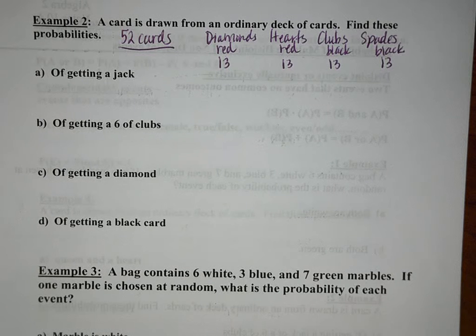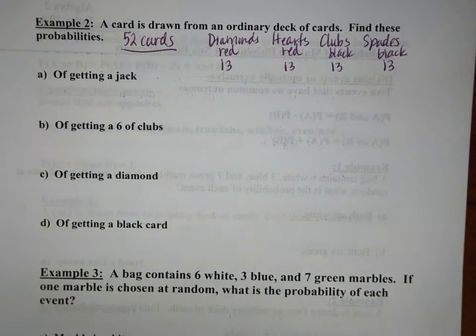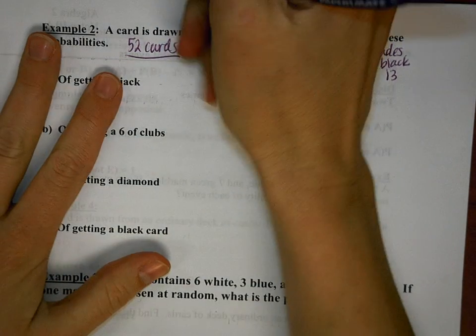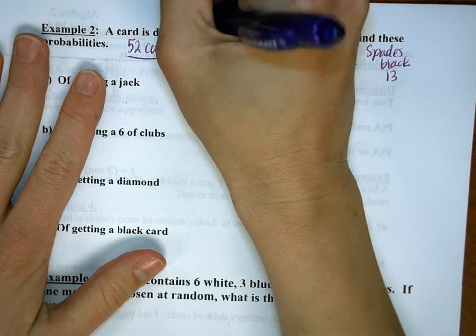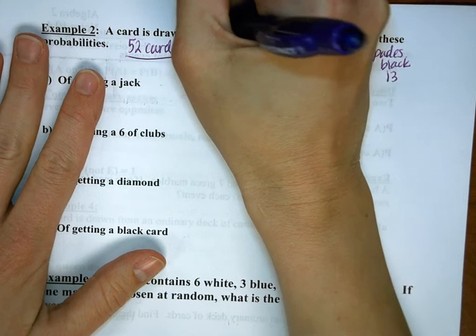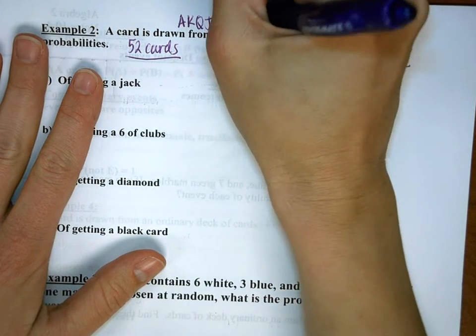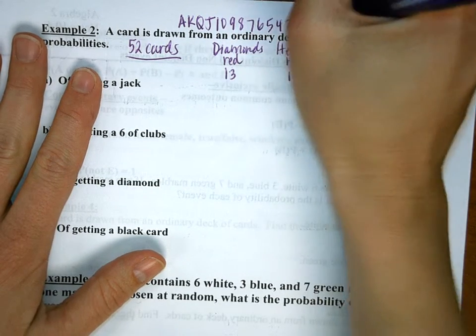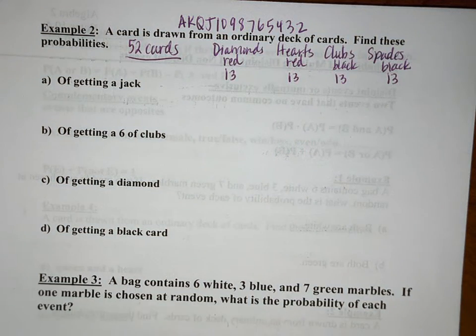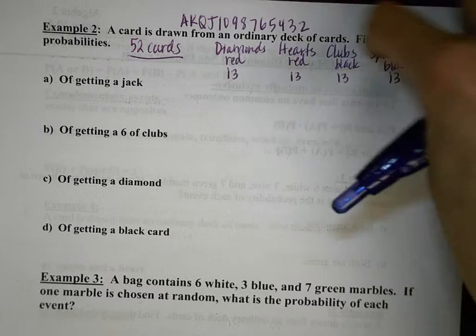Now, within each of those suits, like in the suit of diamonds, what are the cards? You have your ace, king, queen, jack, 10, 9, 8, 7, 6, 5, 4, 3, 2, and your 1 can be your ace as well. If you count all that, that's 13. So each one of these suits has those cards.